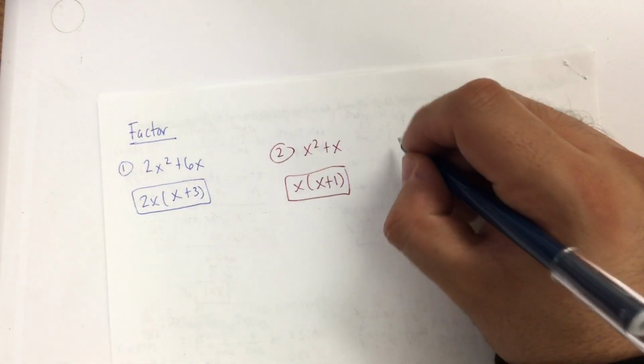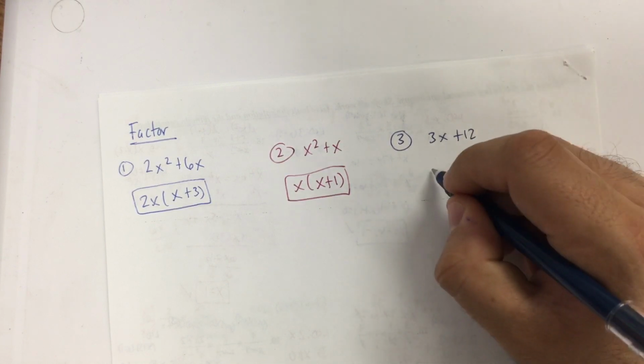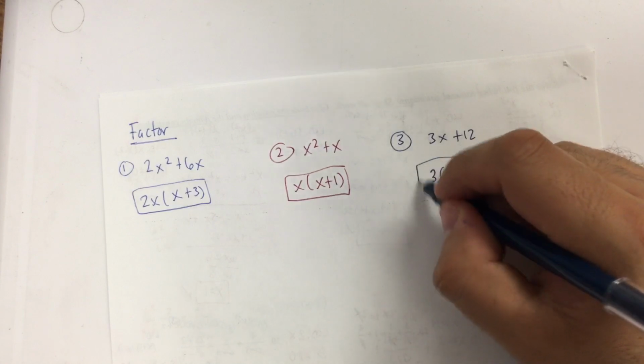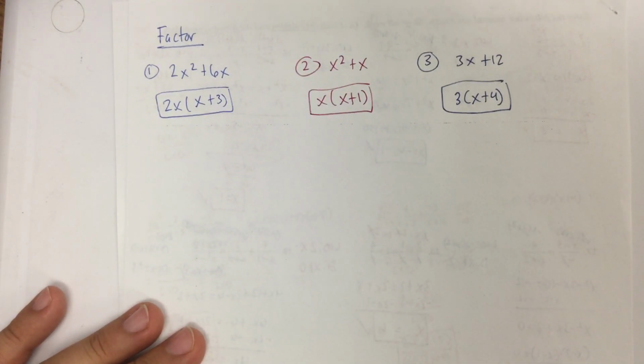A third one, 3x plus 12, so the GCF here is 3, leaving us with x plus 4. So just some basic GCF type factoring problems. Some other ones, let's see.